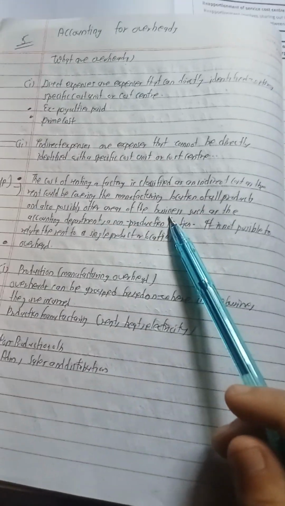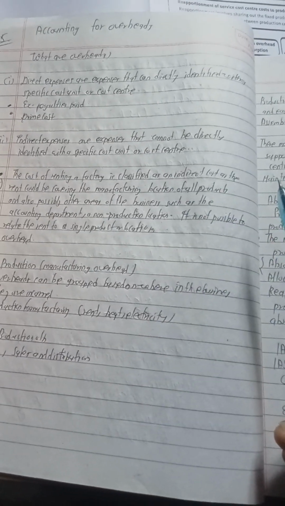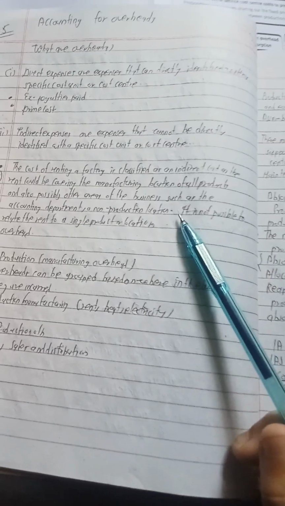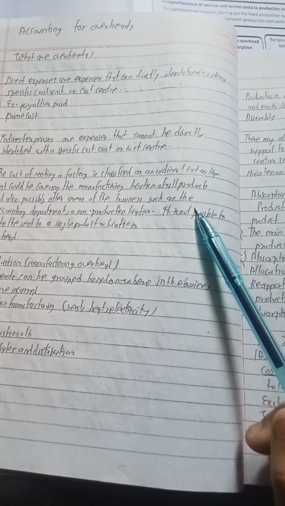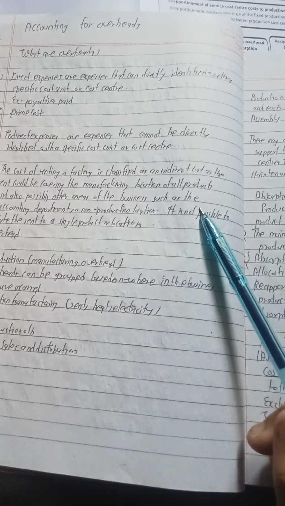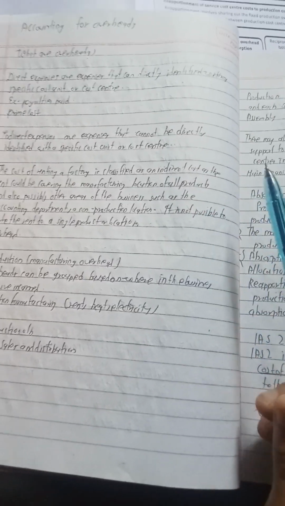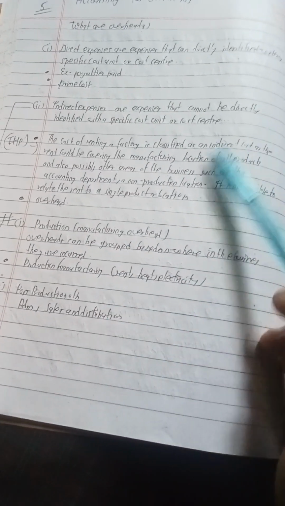For example, rent may cover the assembly department as well as production and non-production, every department. In production, it may cover the assembly, machining and finishing departments, and in non-production it may cover administrative, sales, warehouse, etc. So indirect expenses may contain production and non-production overhead.